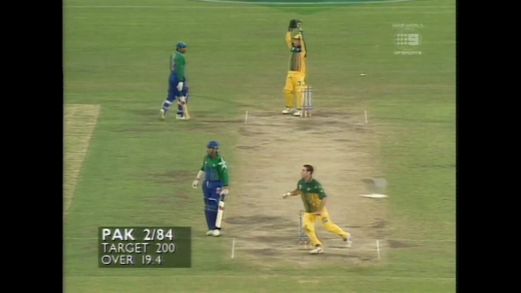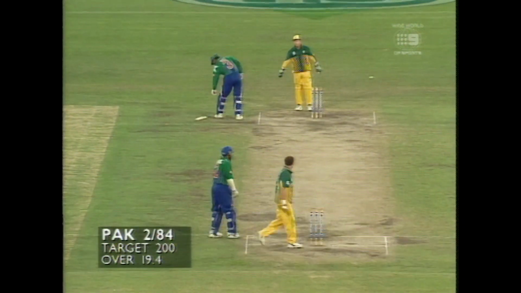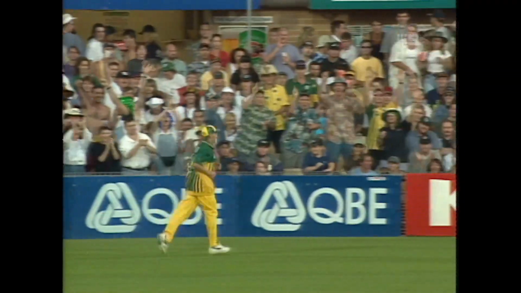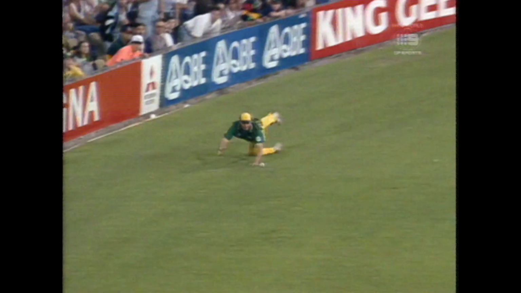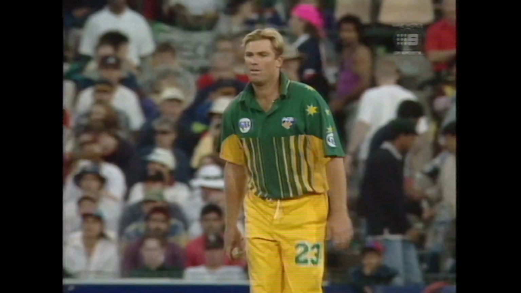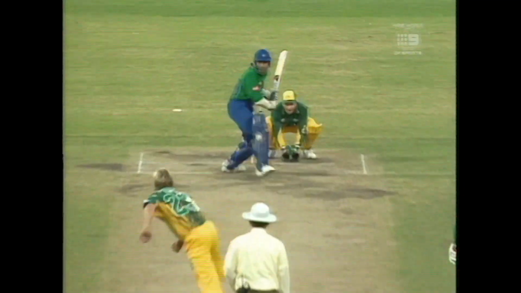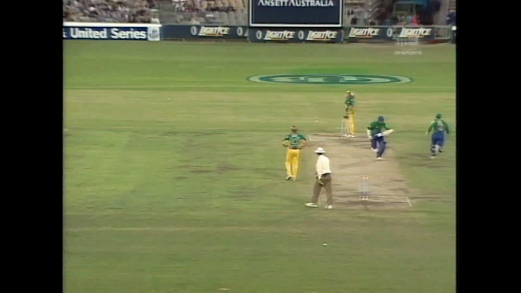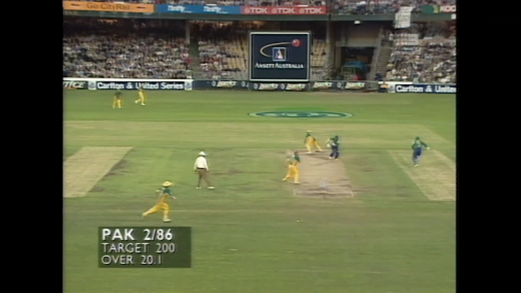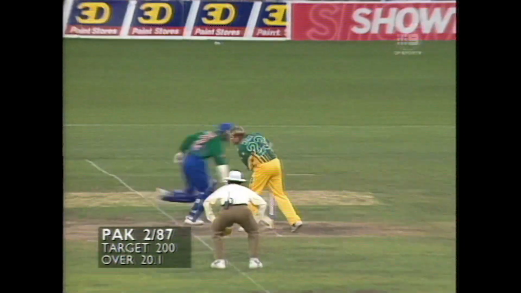Andrew Bichel, the Australian 12th man, on the field in the absence of Paul Reiffel, who's gone off with a strain to his left hamstring. He's very athletic in the outfield, very quick across the ground. Have a look at the commitment. Full dive, and saves a certain boundary. That's well played by Amir Sohail, because he was beaten in the flight there. It's got to go to the bowler's end, wrong end. Would have been in trouble.